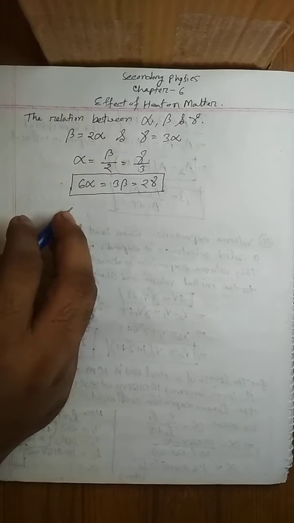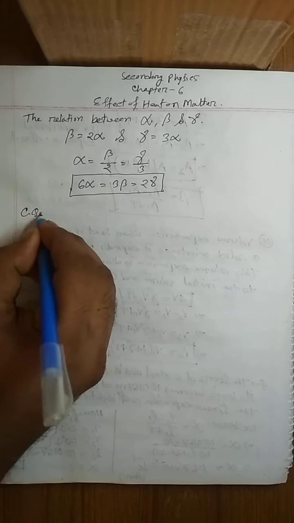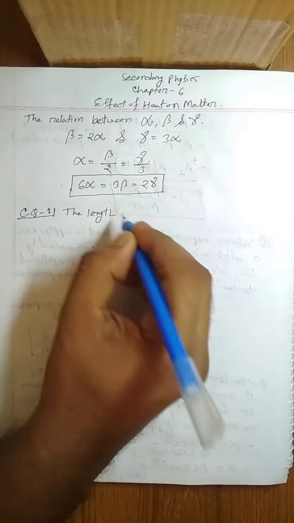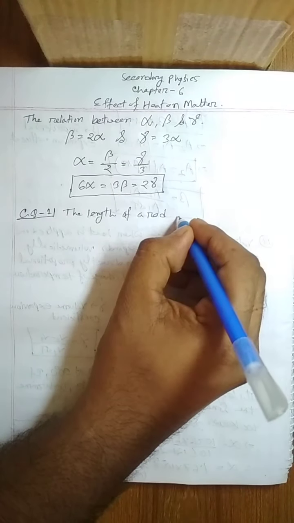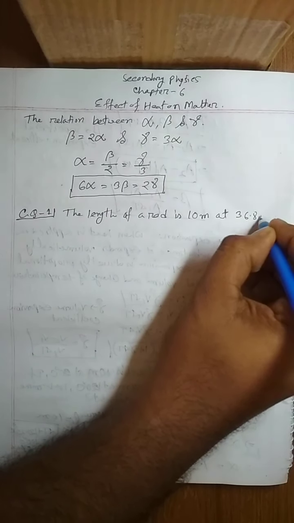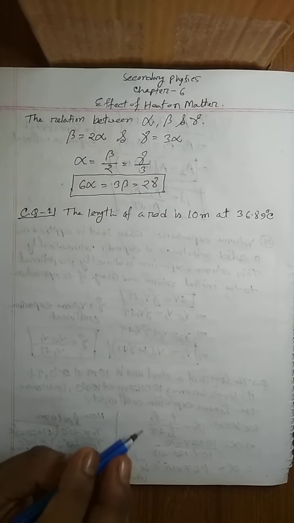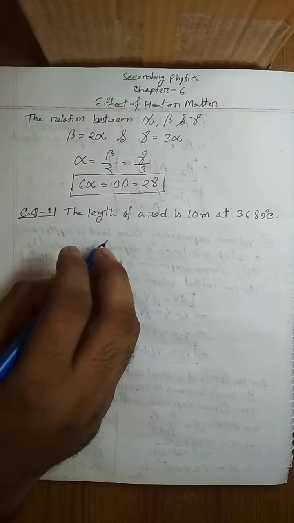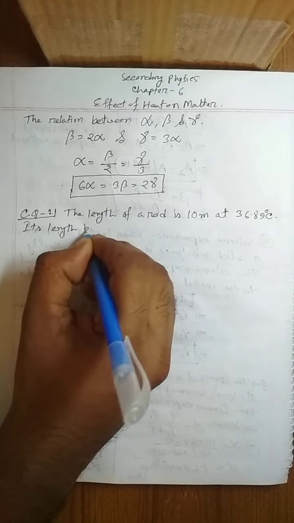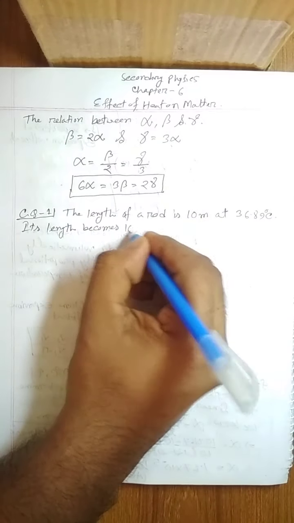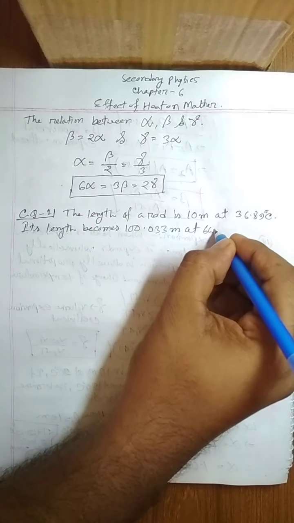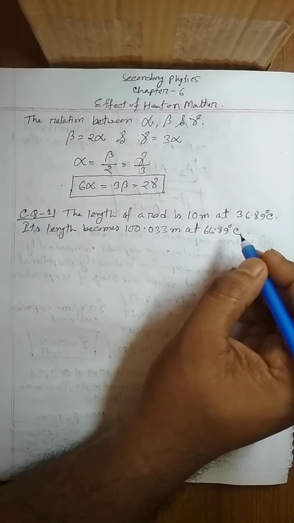Now it's a mathematics part, like a creative question part. CQ1: the length square 89 degrees Celsius, its length becomes 100.0, Celsius.